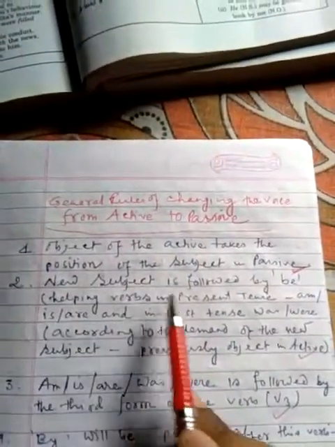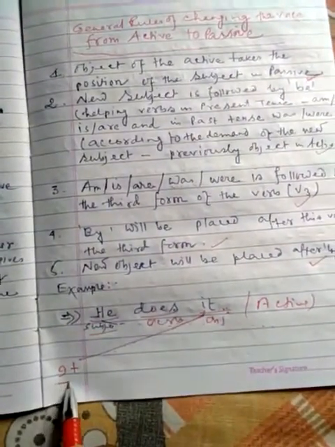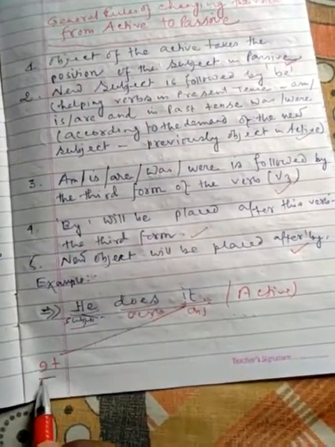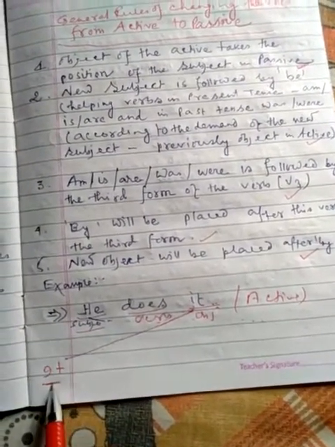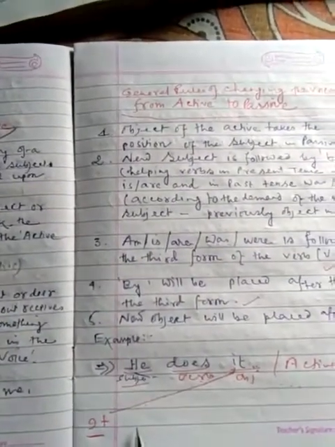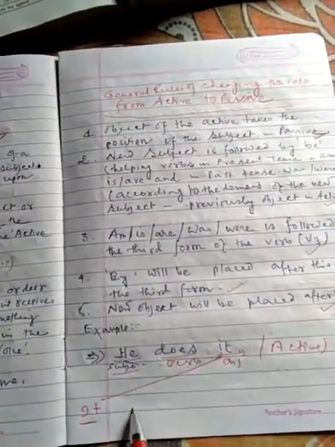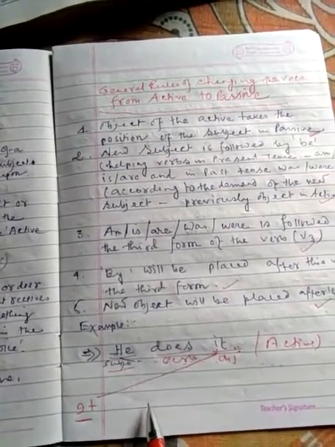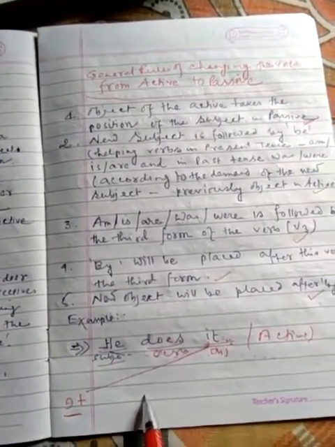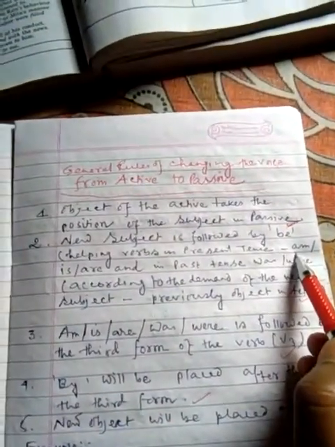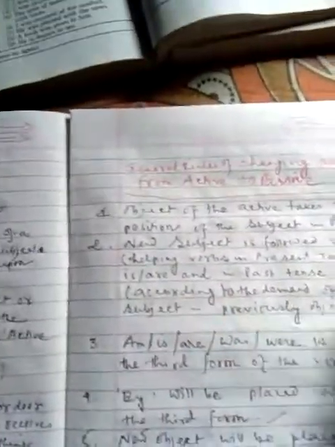Have you understood? The second is that the new subject is followed by be. After that, this is the new subject of the passive voice, and you will write here a to be verb. Okay, am, is, are, was, were. Have you understood? Just look here, am, is, are, was, were.